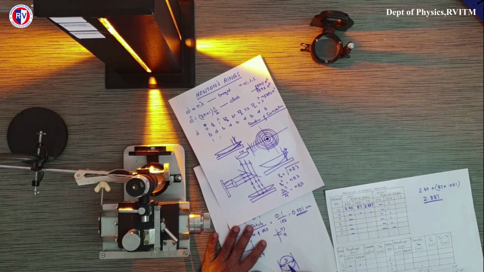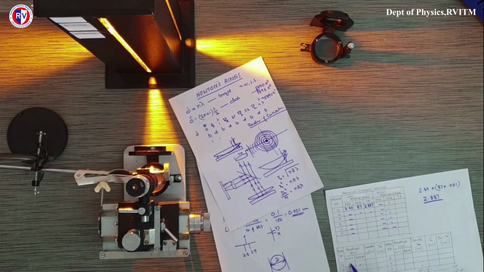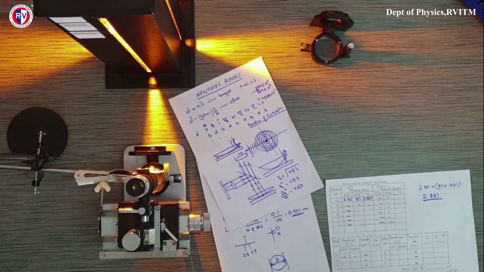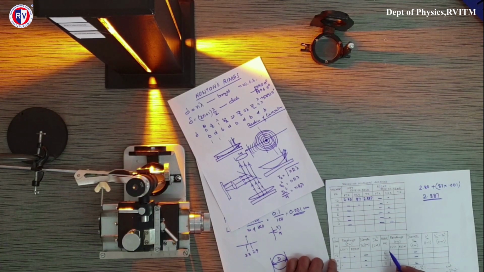So the left and right side reading difference I can note as the diameter. In the same way, I will find the diameter for all: 12, 10, 8, and for easy calculation I will split this way and write 6, 4, 2 on the other side. This I will note as dm, and this I will note as dn.